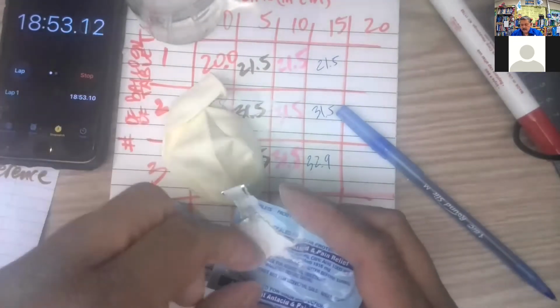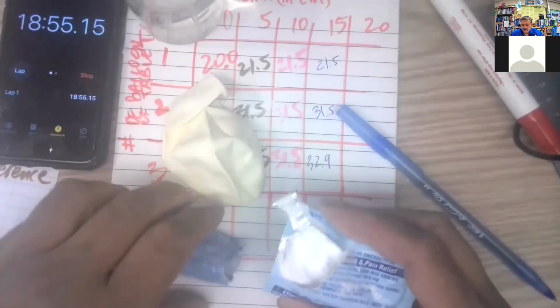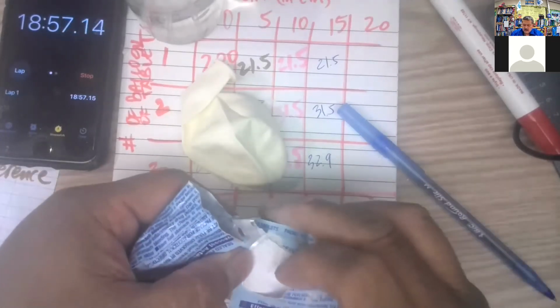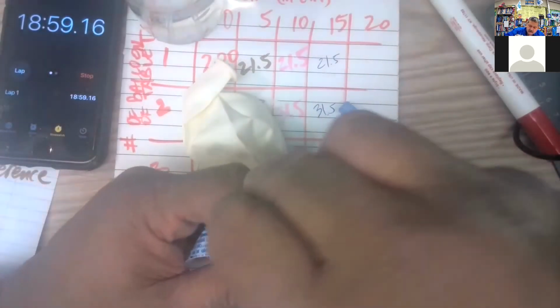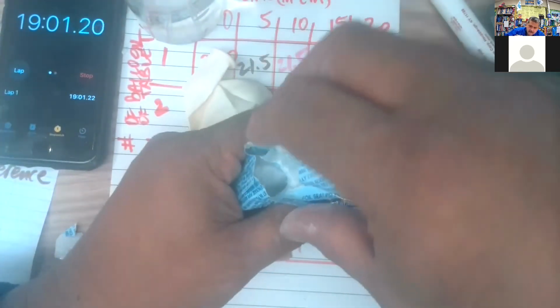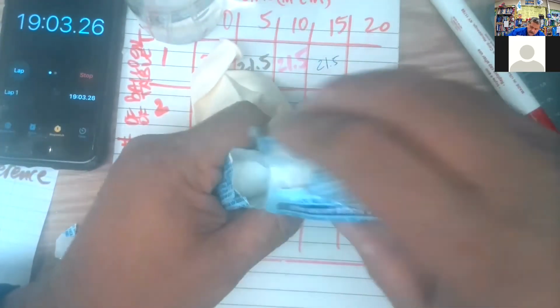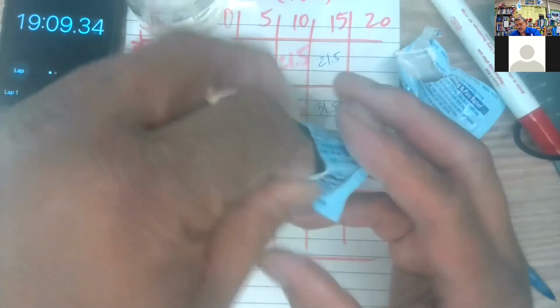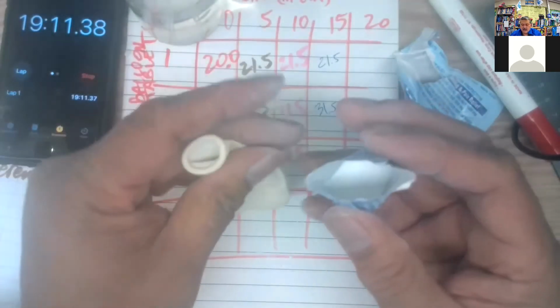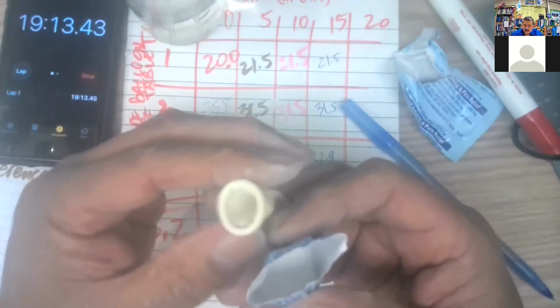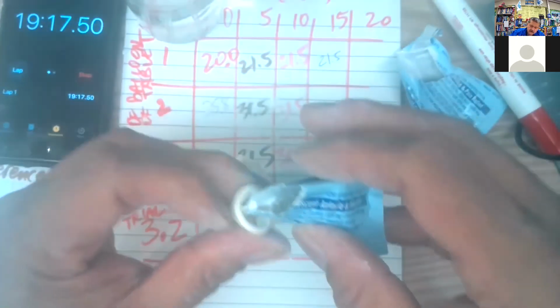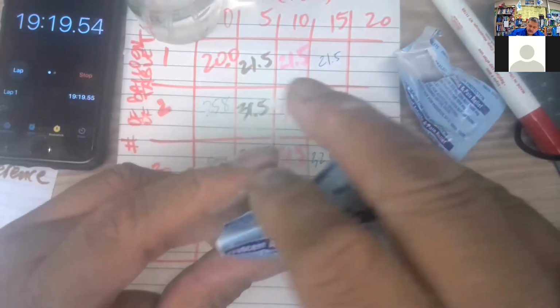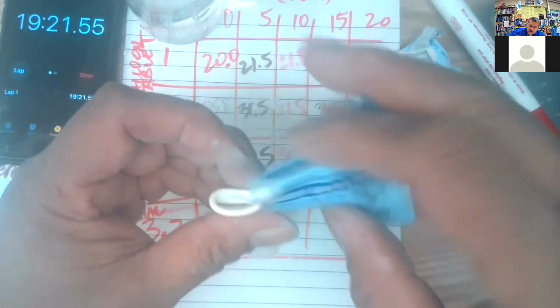So pour it in, so 2 tablets worth of the Alka Seltzer. Most of it in there with that first pour.